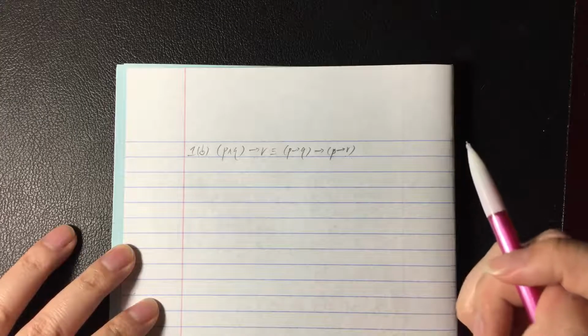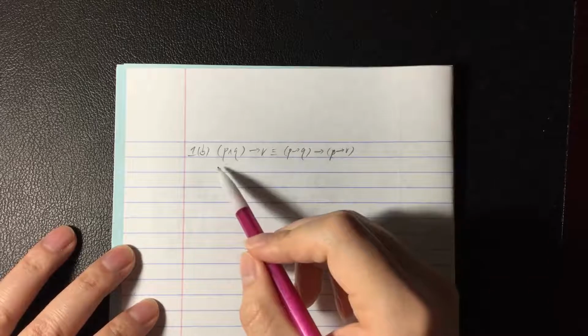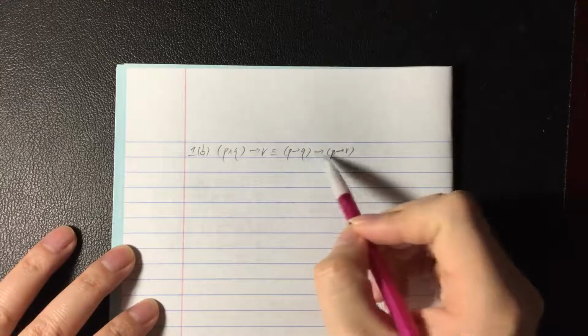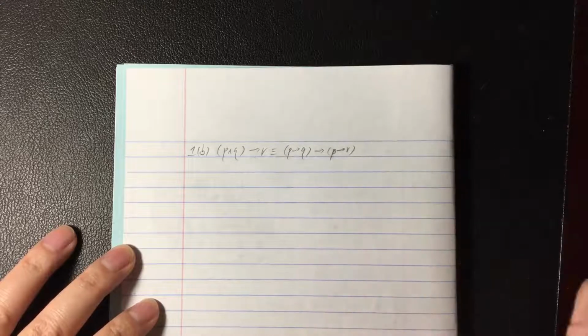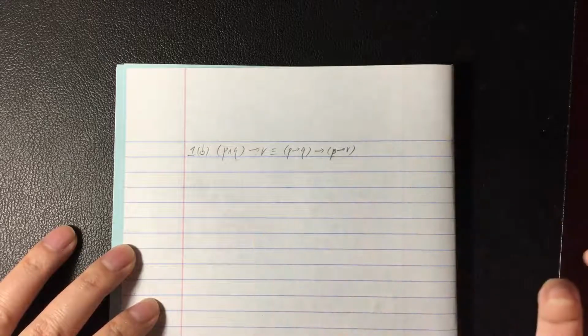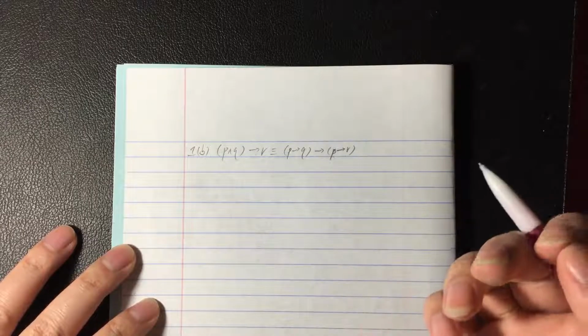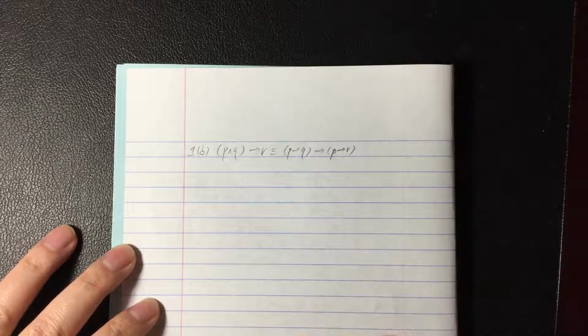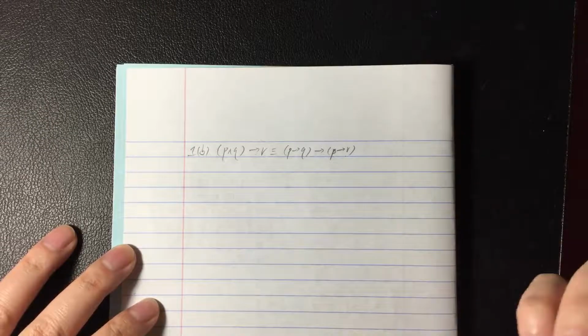Number 1, part B. Show that the statement (P and Q) implies R and the statement (P implies R) and (Q implies R)... are equivalent. In order to show two statements are equivalent, we have two choices. We can either use formulas or we can use truth tables. Let me first show you how to use formulas to show that two statements are equivalent.